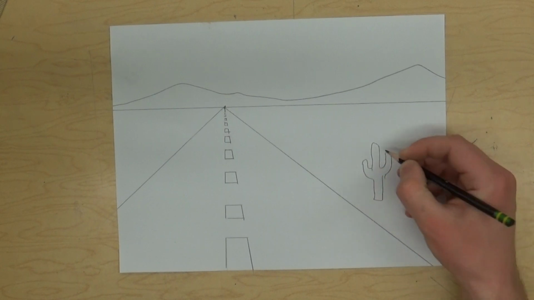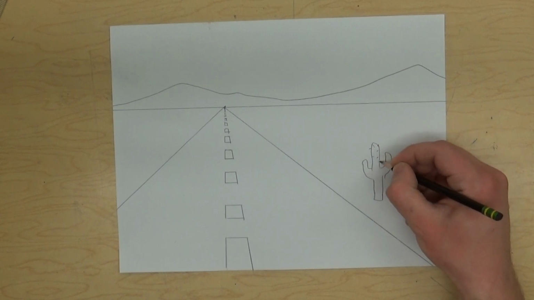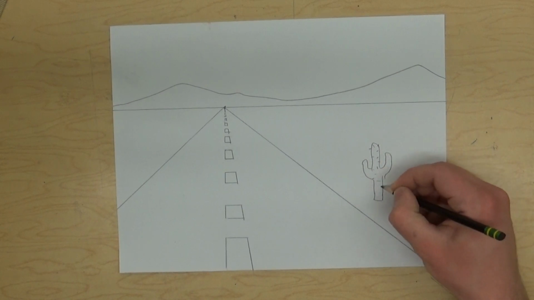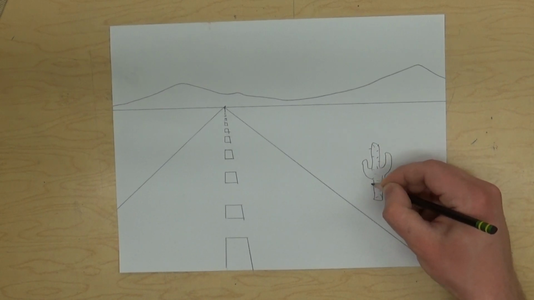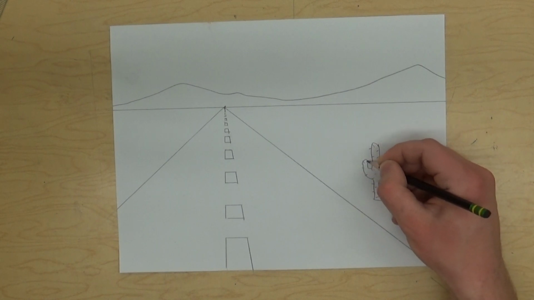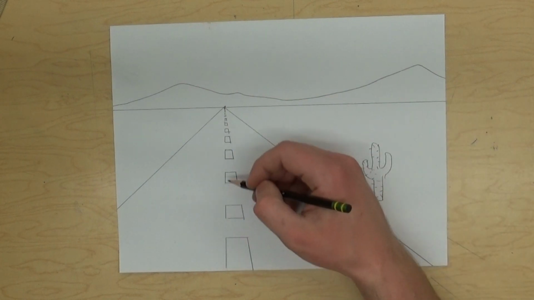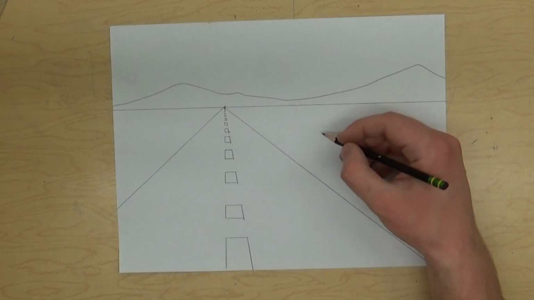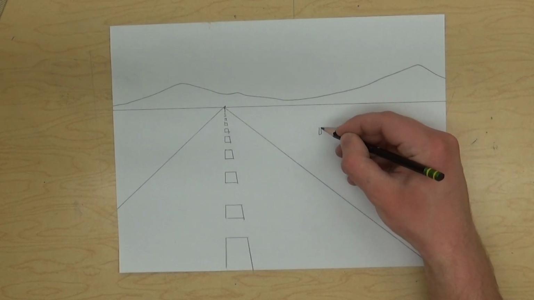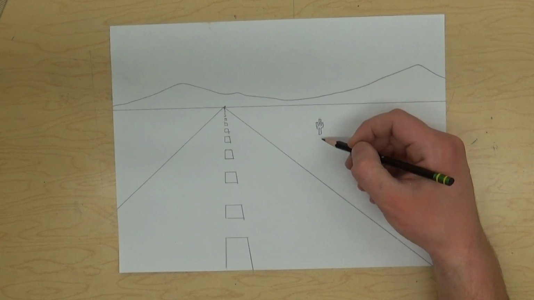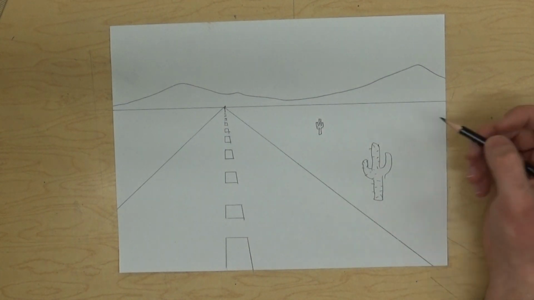And because we're using perspective, we could also do some diminution, it's called. If something's getting farther away, it looks smaller, right? So these dots are getting farther away, so they're getting smaller. Well, then we can do the same thing with our cacti. If you've got a cactus that's close to you, it's going to be low on the paper and it's going to be big. If it's far away, it's going to be closer to the horizon and it's going to be smaller, like that.